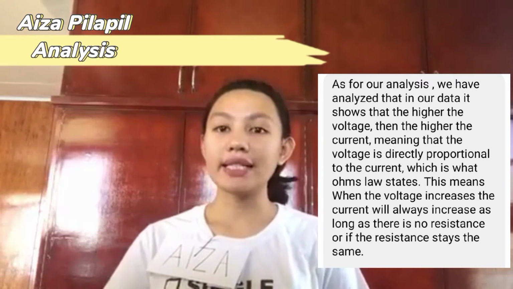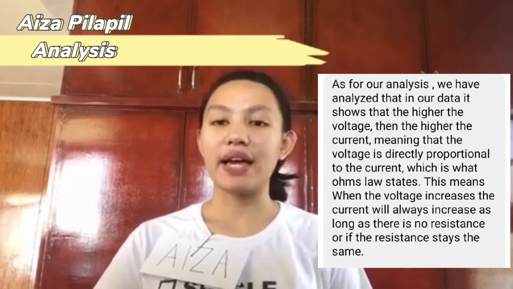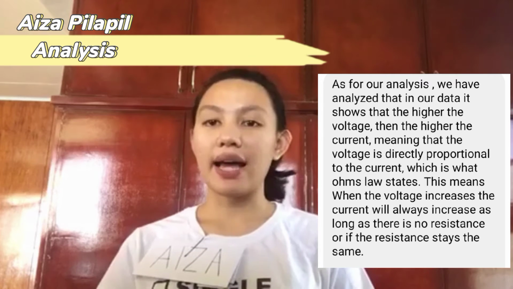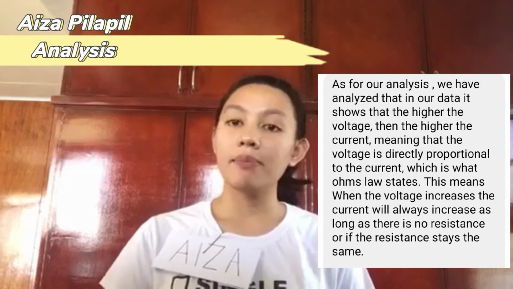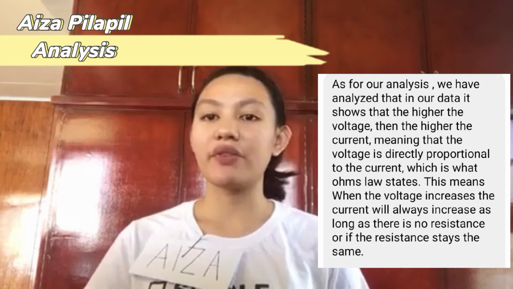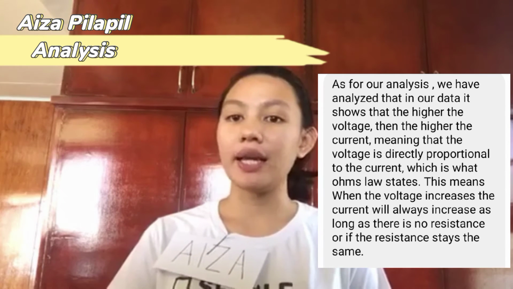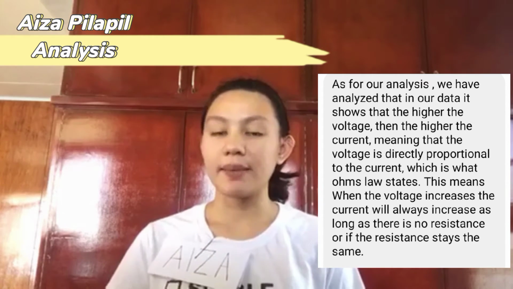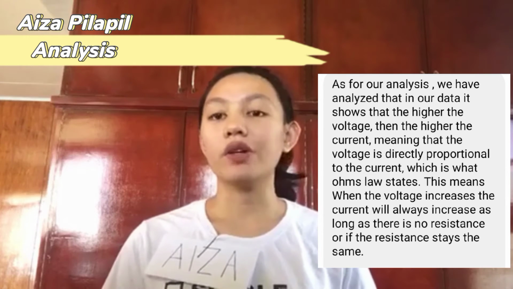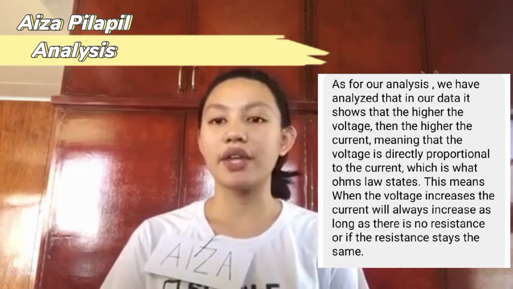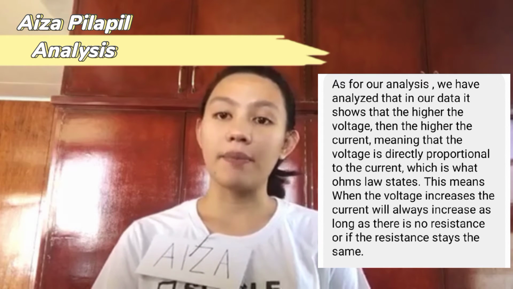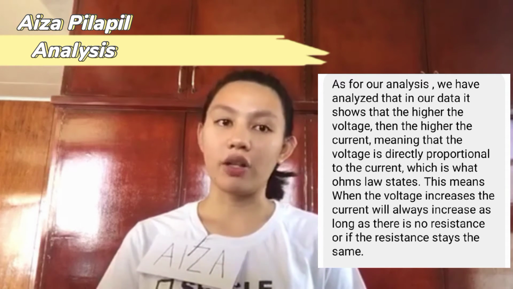As for our analysis, our data shows that the higher the voltage, the higher the current will be, meaning that the voltage is directly proportional to the current, which is what Ohm's law states. This means that when the voltage increases, the current will also increase as long as the resistance is the same or there is no resistance at all.